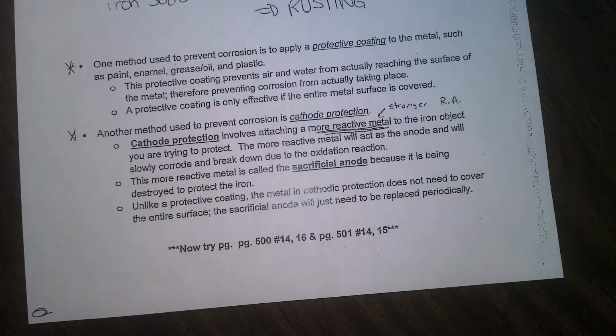So when we look at an anode, what is the half reaction at an anode? On an anode, what is the half reaction? Is it an oxidation half reaction at the anode or a reduction half reaction at the anode? Are we saying that with confidence? Yes. Okay, so if it's an oxidation half reaction, what is the agent?